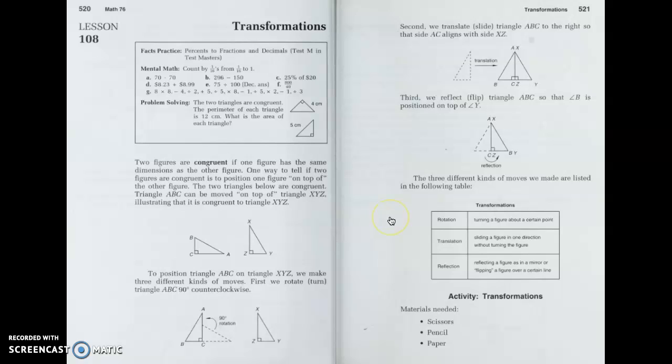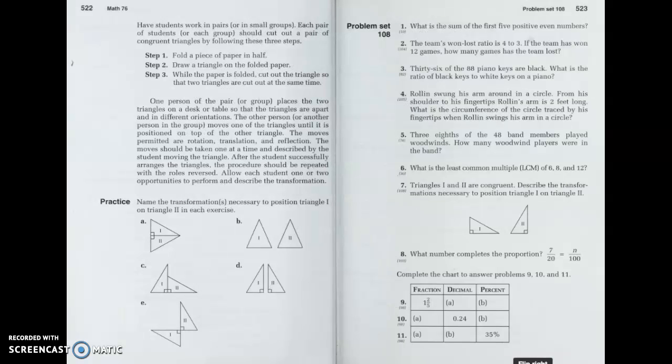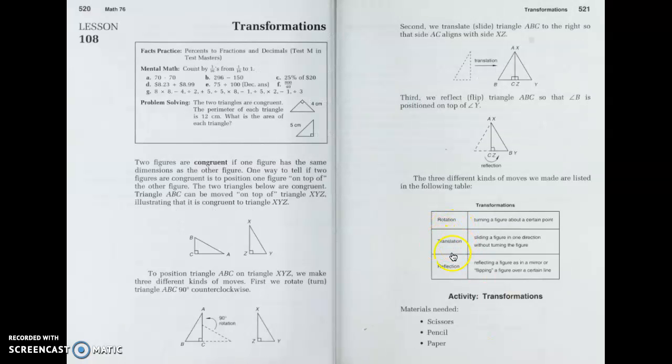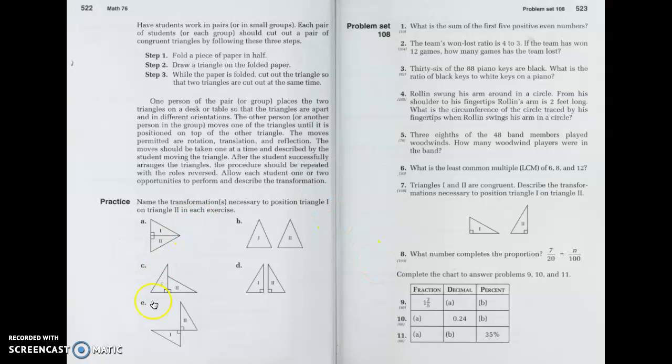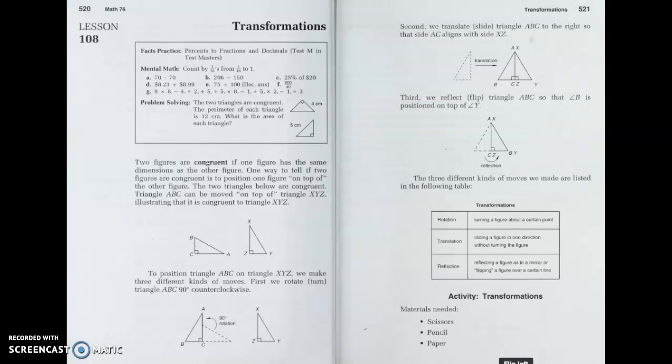And then we're going to do an activity. So you're going to need to get scissors, pencil, and paper, and then you're going to cut out a pair of congruent triangles as follows. So you're going to follow the directions. And then what you're going to do is you're going to move them around using those three principles: rotation, translation, and reflection. And then I want you to go ahead and answer these practice questions and then hop on over to your problem set. Honestly, the activity is really crucial, so please do it because it will help you memorize the different types of transformations there are.